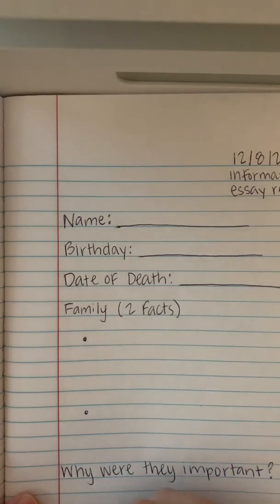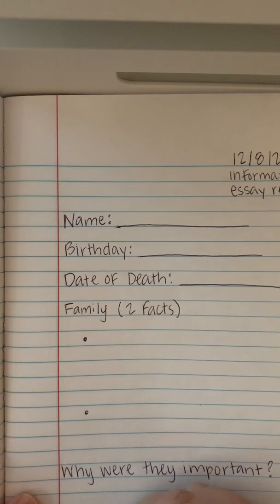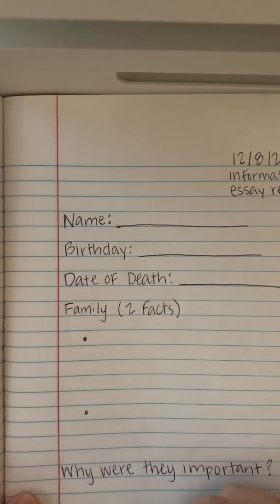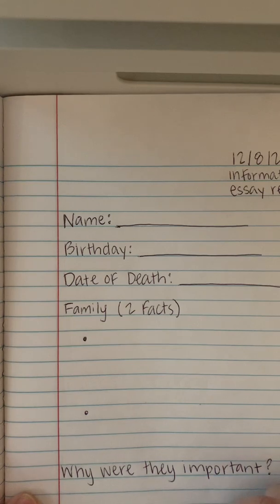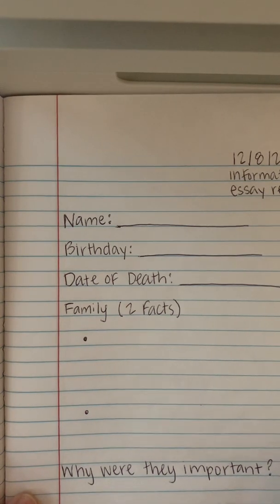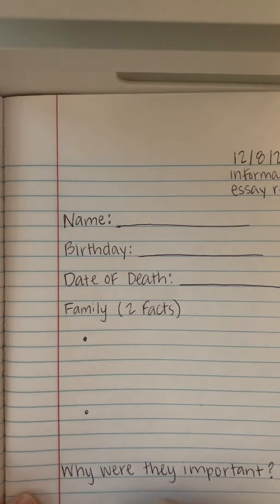All right, so I'm not going to write the whole sentence there because we know what it is.